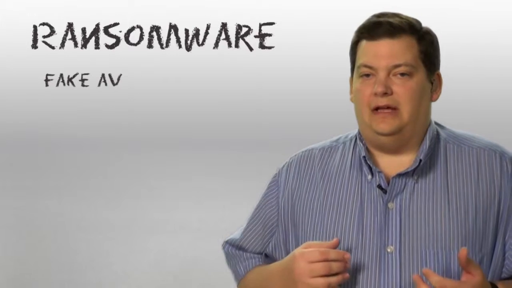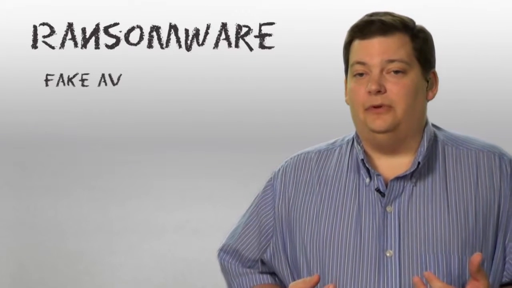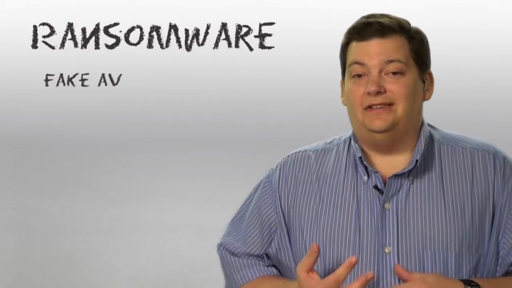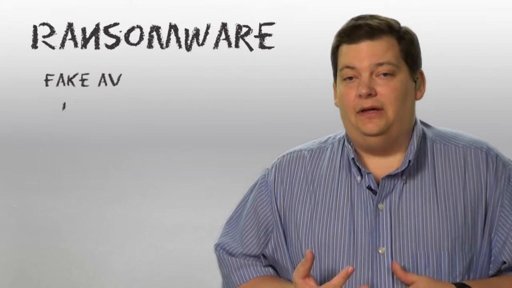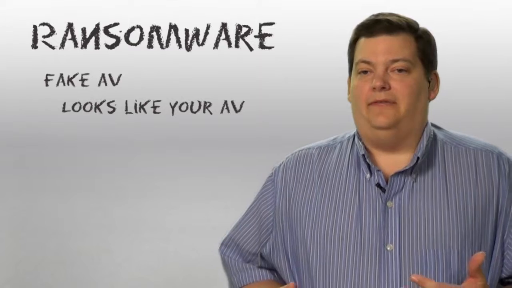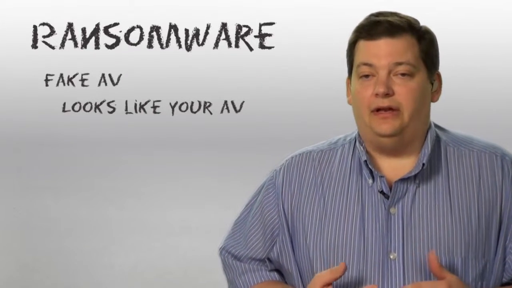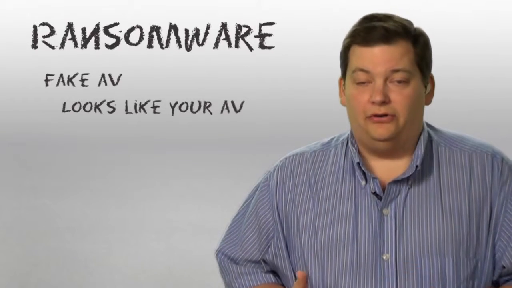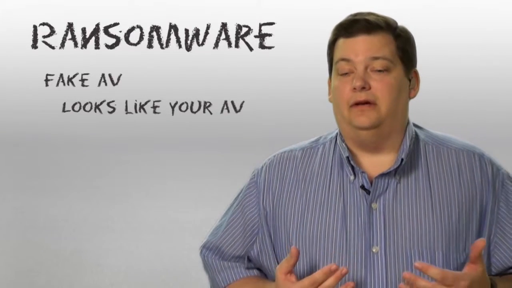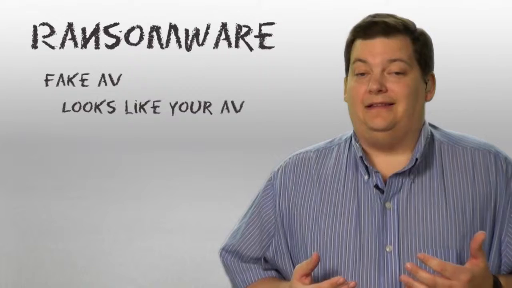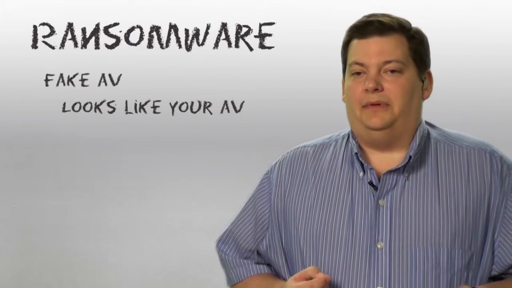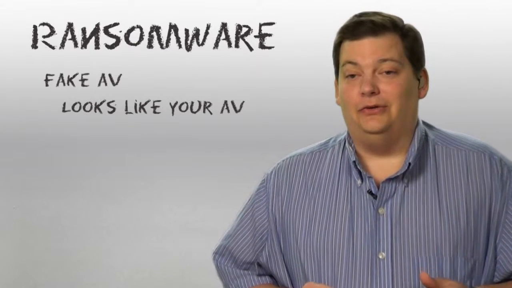And it installs itself, and what it does is it determines what kind of AV you have. So say you have McAfee. When it installs, it's going to look like McAfee, so you think you're really using McAfee. If you use Trend, it's going to look like you have Trend. If you have Norton Internet Security, it's going to look like Norton Internet Security. They're very sophisticated antivirus programs, I should say. So you install it thinking you're really doing something that's right, but they're tricking you into doing it.